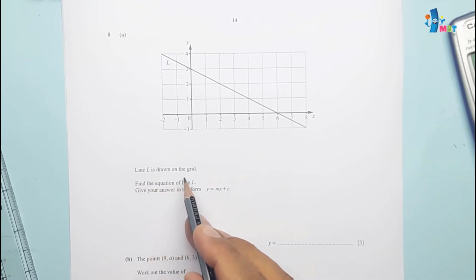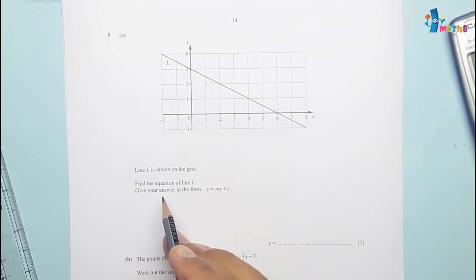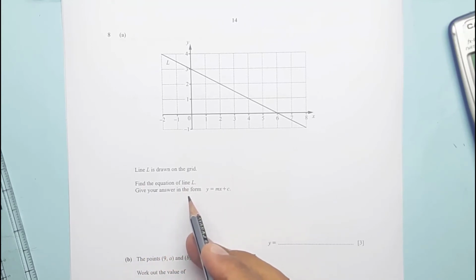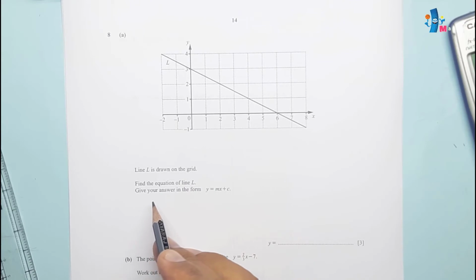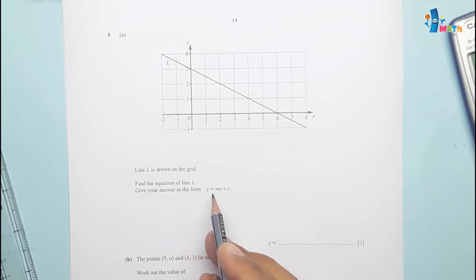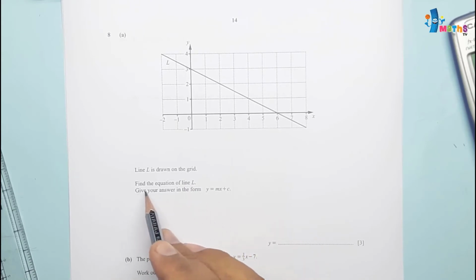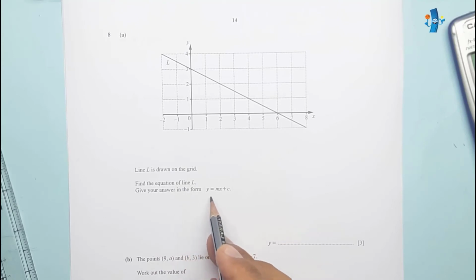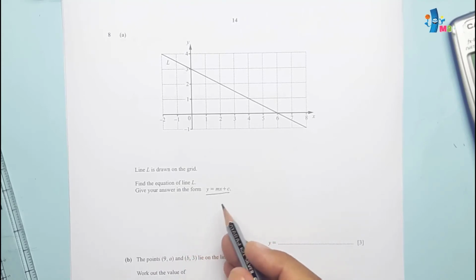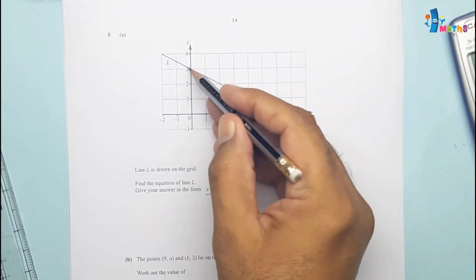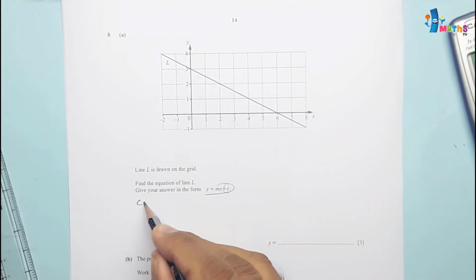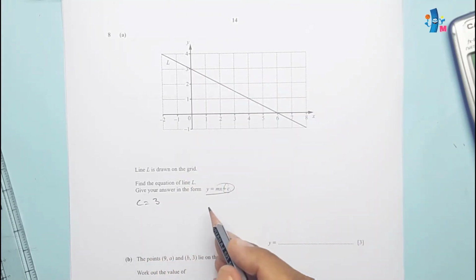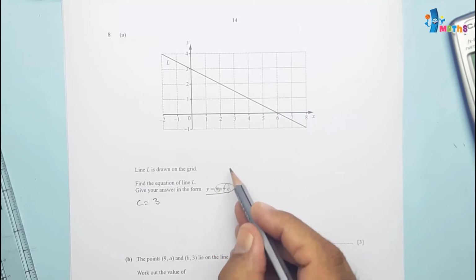Line L is drawn on the grid. For the equation of the line L, give your answer in the form of y is equal to mx plus c. We have to find the equation of L. So c is the y-intercept, which is 3, so we can write c is equal to 3, and the gradient also we can find.